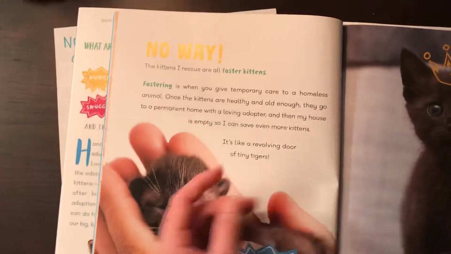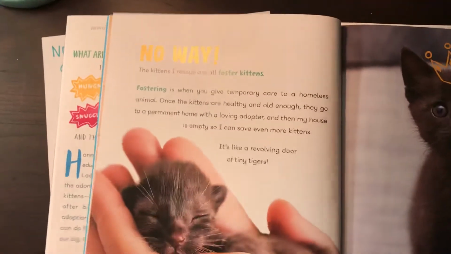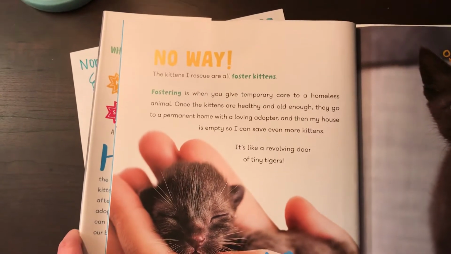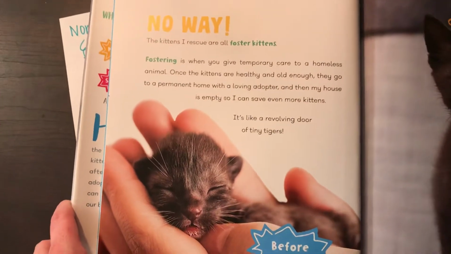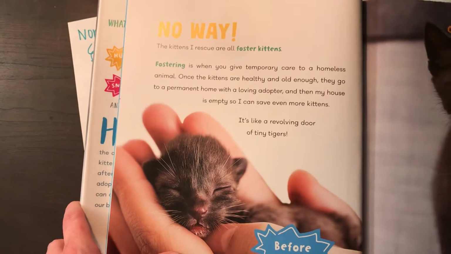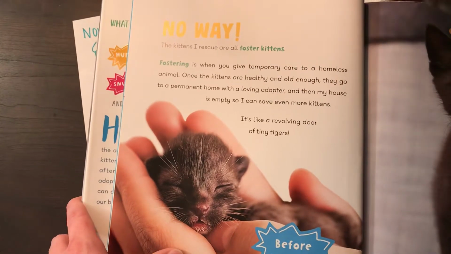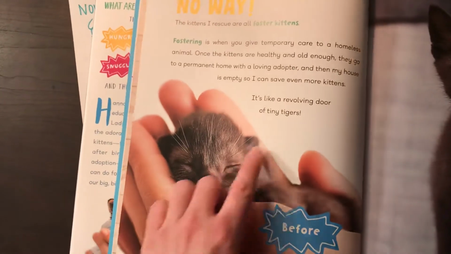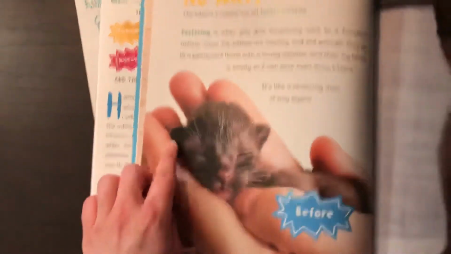"No way! The kittens I rescue are all foster kittens. Fostering is when you give temporary care to a homeless animal. Once the kittens are healthy enough, they go to a permanent home with a loving adopter. And then my house is empty, so I can save even more kittens. It's like a revolving door of tiny tigers."